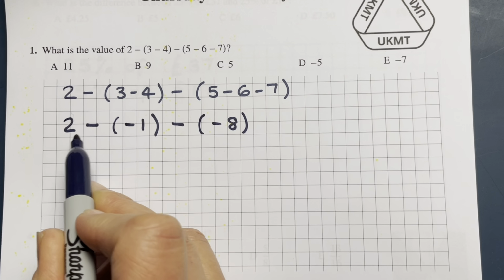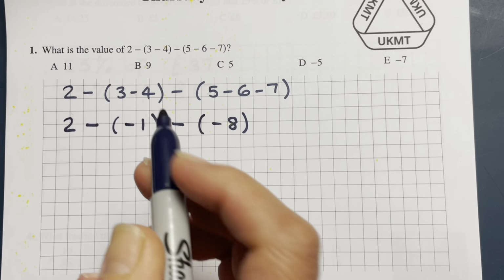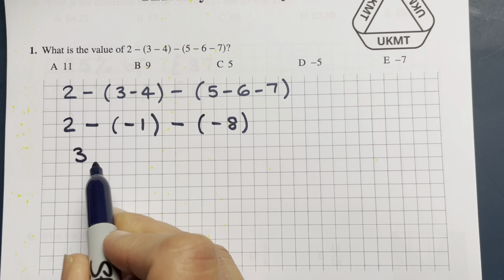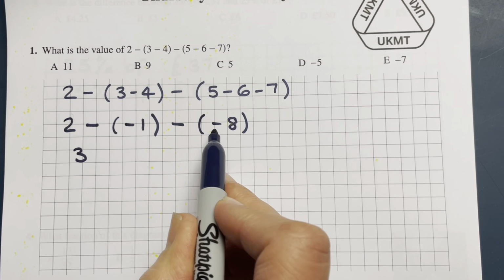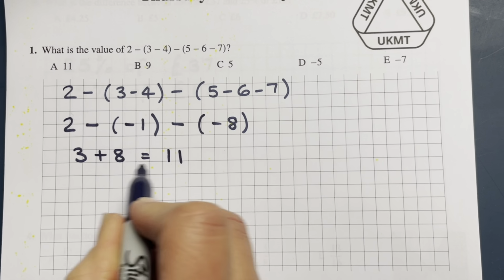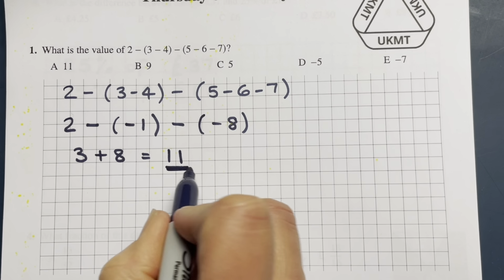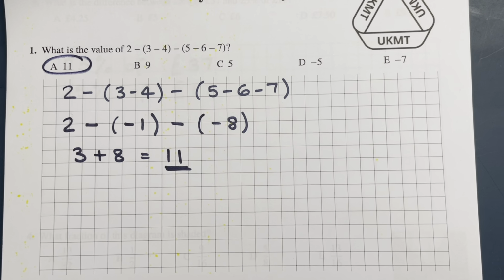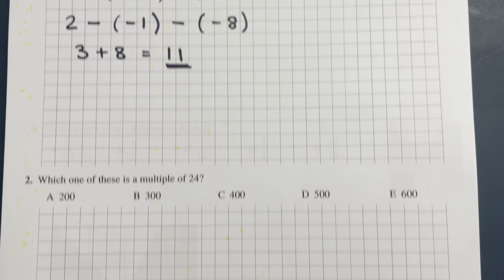I have 2 subtract -1 gives me 3. And then 3 subtract -8 is going to give me 3 plus 8 or 11. So the answer to question 1 is A.